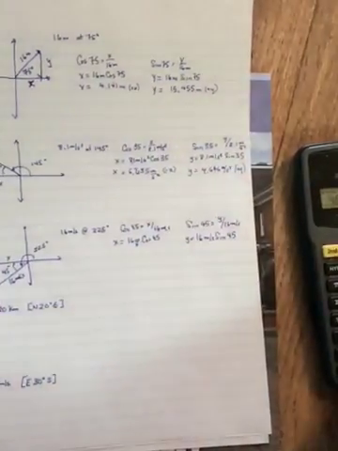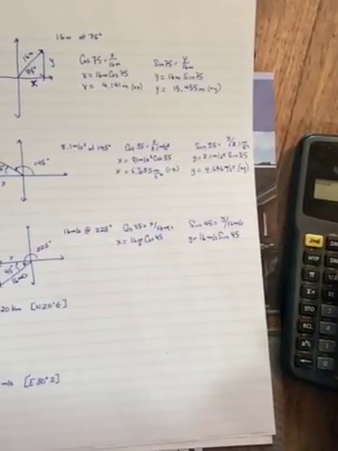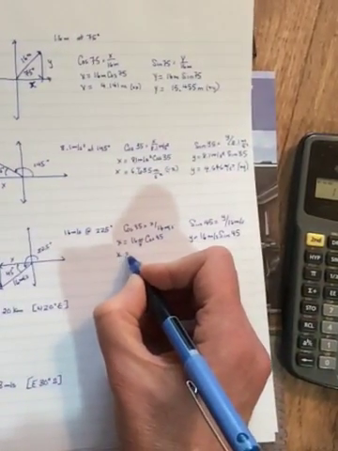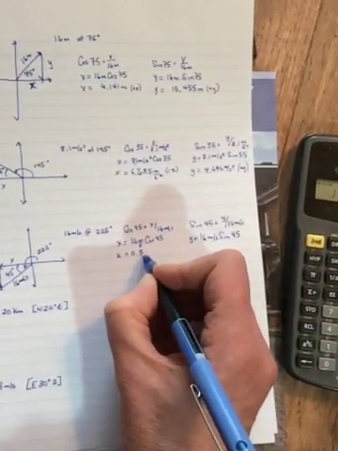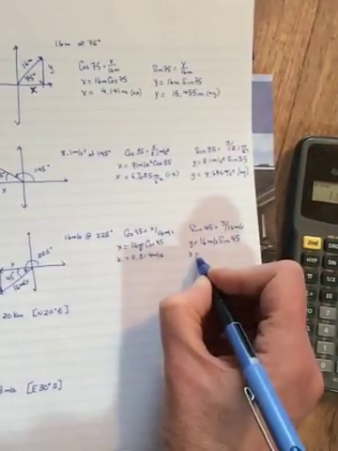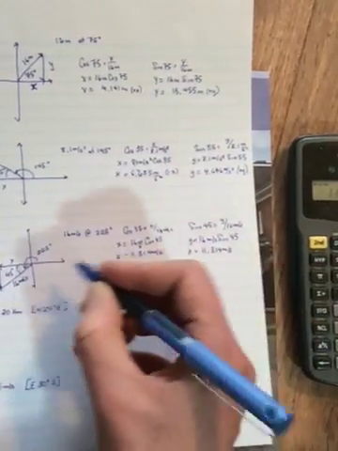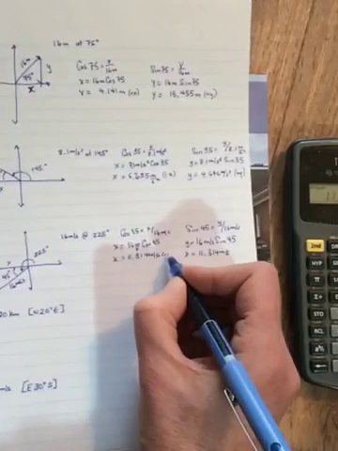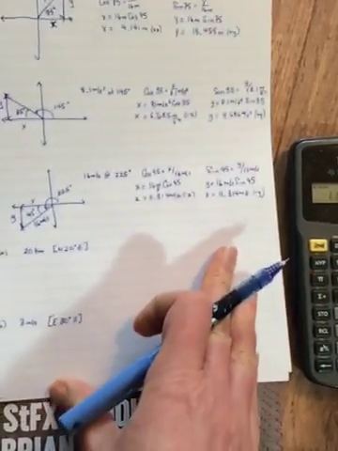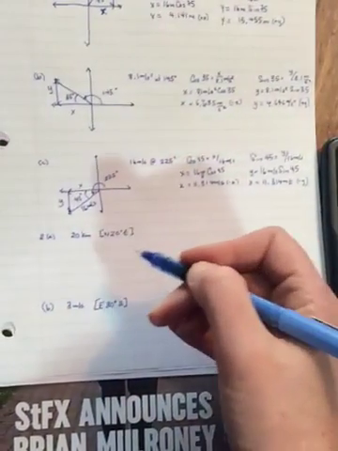And I trust that you all know that sine and cos of 45 is the same, so that when you do this once, you get the answer for both of them. They both should be 11.314 meters per second. And then we look at direction. For x, it's negative x, and for y, it's negative y. Done.